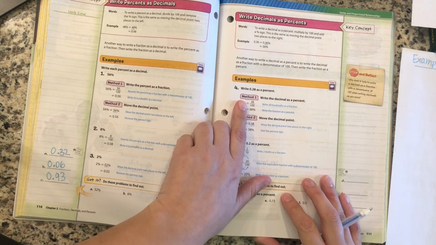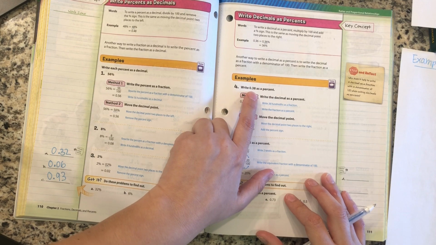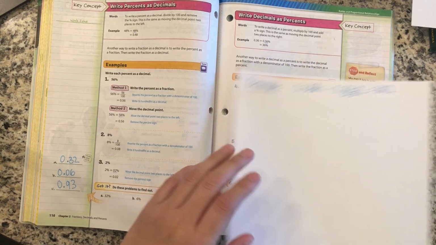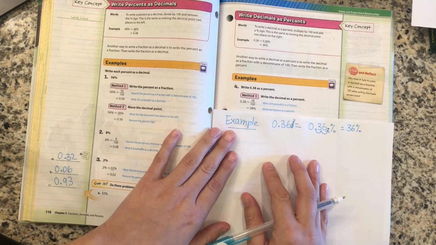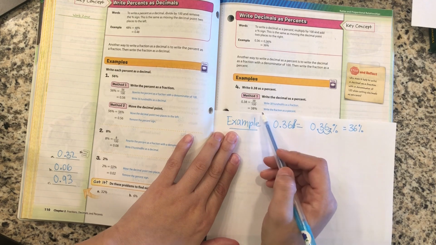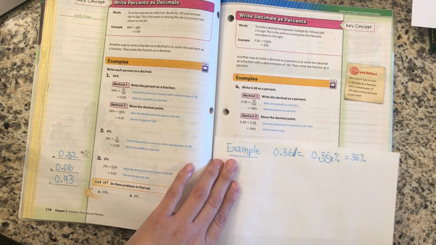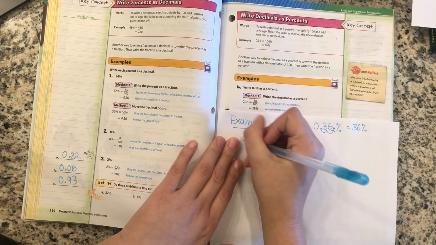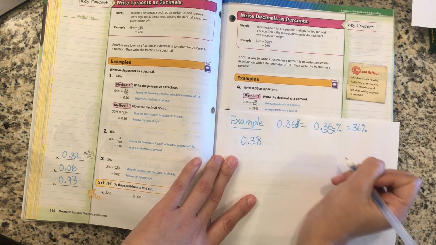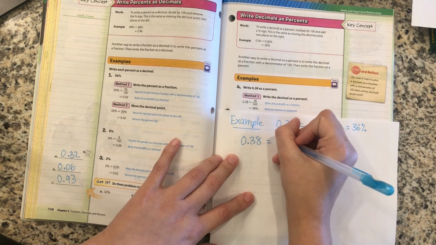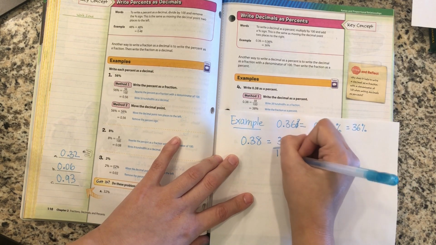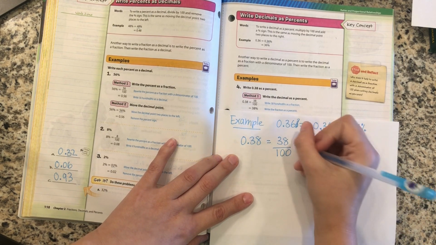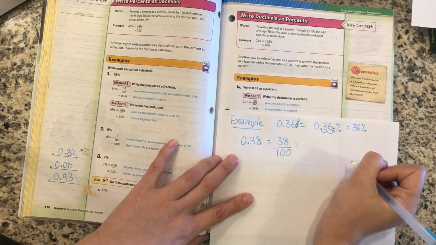So the next example says write 0.38 or 38 hundredths as a percent. So we have two methods again. We can write it as a percent using fractions, or we can do the moving the decimal point. So let's do both of those. So we have 38 hundredths, which is the same as 38 over 100. And we know from previously that anything over 100, the top number is our percent.